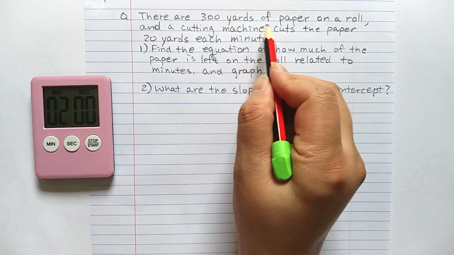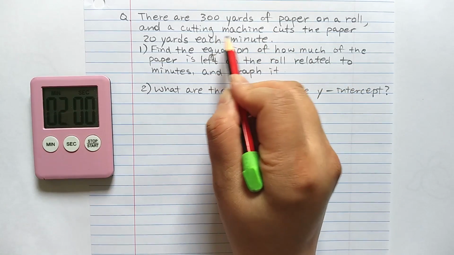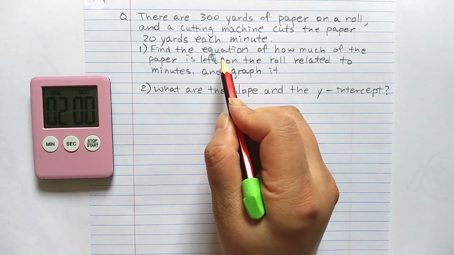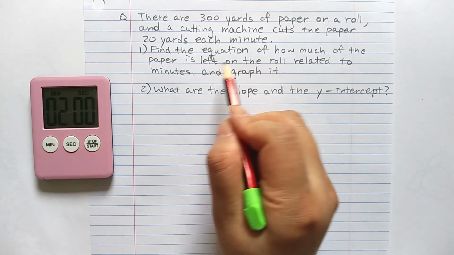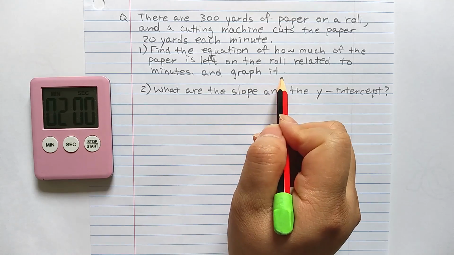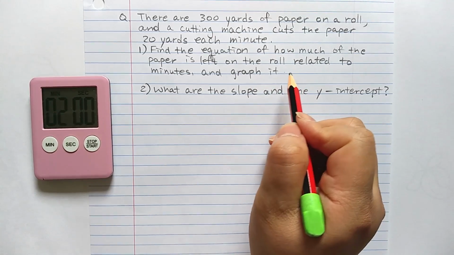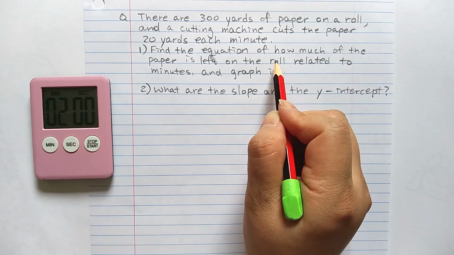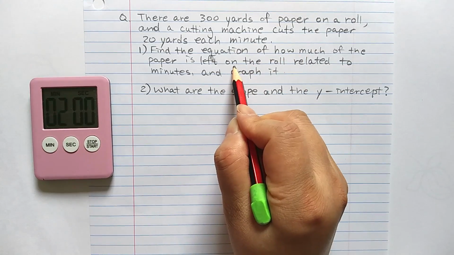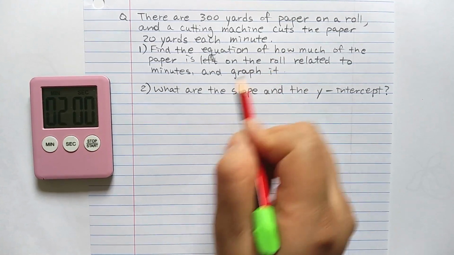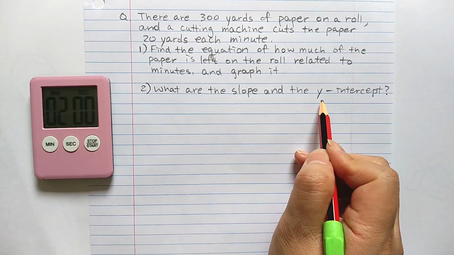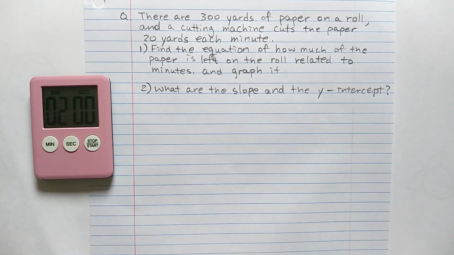There are 300 yards of paper on a roll, and a cutting machine cuts the paper 20 yards each minute. Find the equation of how much of the paper is left on the roll related to minutes and graph it. Keep in mind, it is not about how much the machine cuts. It is how much of the paper is left on the roll. Number 2, what are the slope and the y-intercept? I will set 2 minutes and begin.